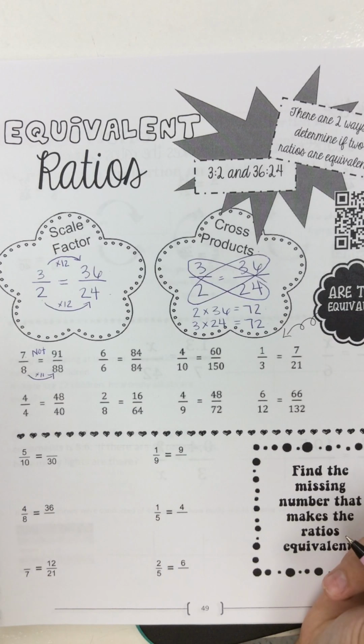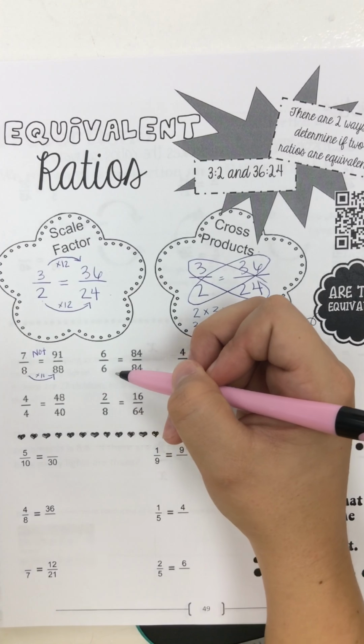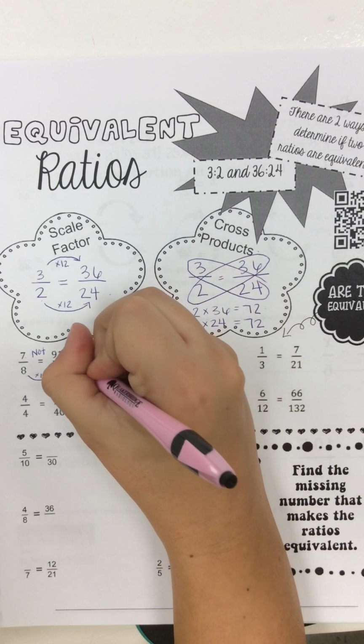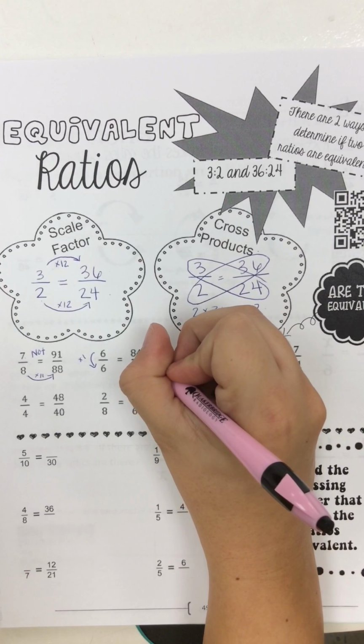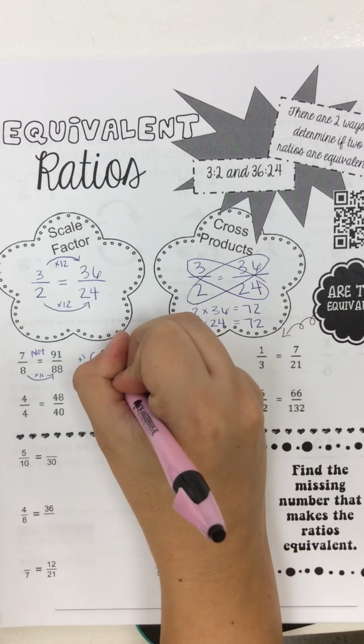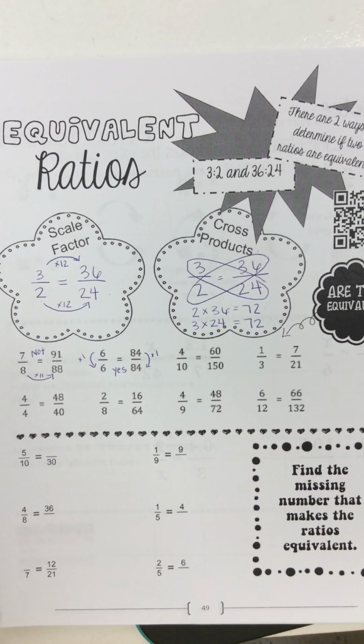Okay? So now if I take a look at the second one, to get from 6 to 6, that one's easy. I can multiply times 1. So if I look here, 84 times 1 is 84. So yes, they are equivalent.